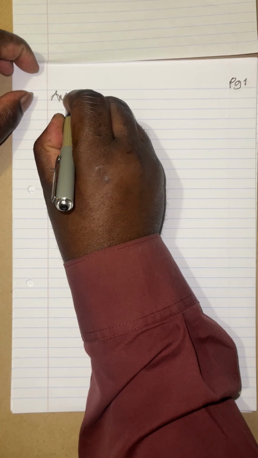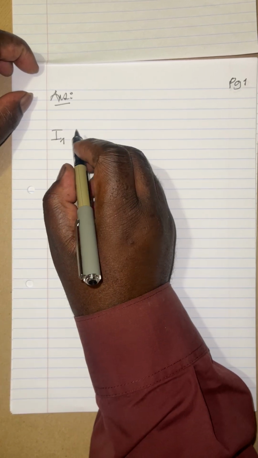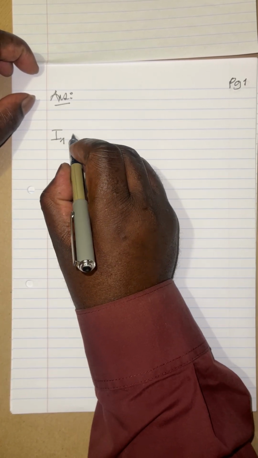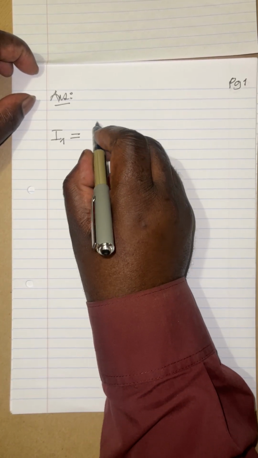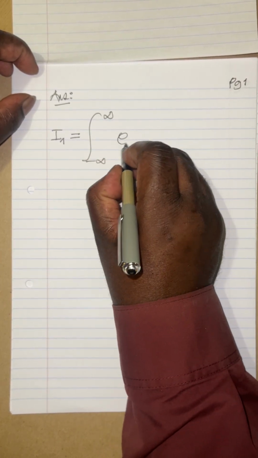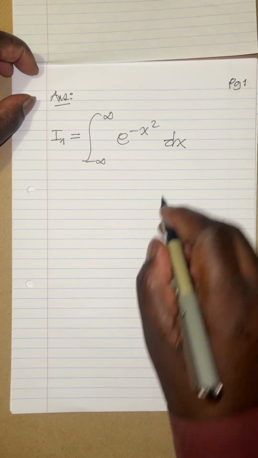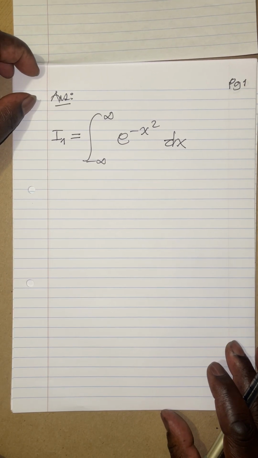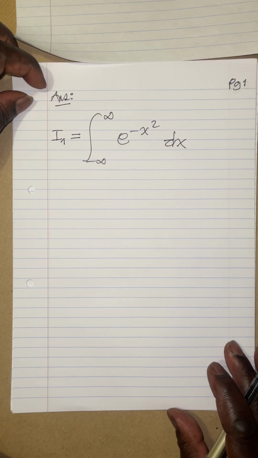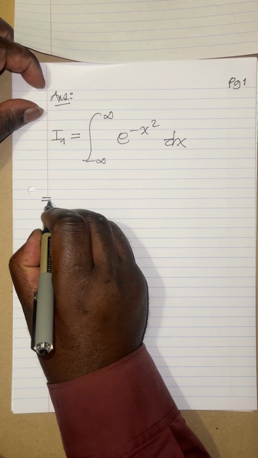So let's start then. Our solution is, let's call it I1, I for integral. Integral 1 is basically the integral from minus infinity to positive infinity of e to the power minus x squared dx. Now, like I said, this is not an easy integral. And so right from the start, how do we go about this? Well, we're going to square both sides.